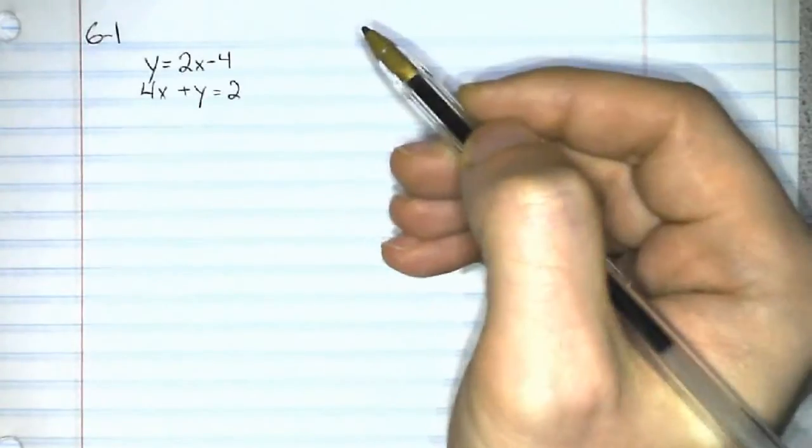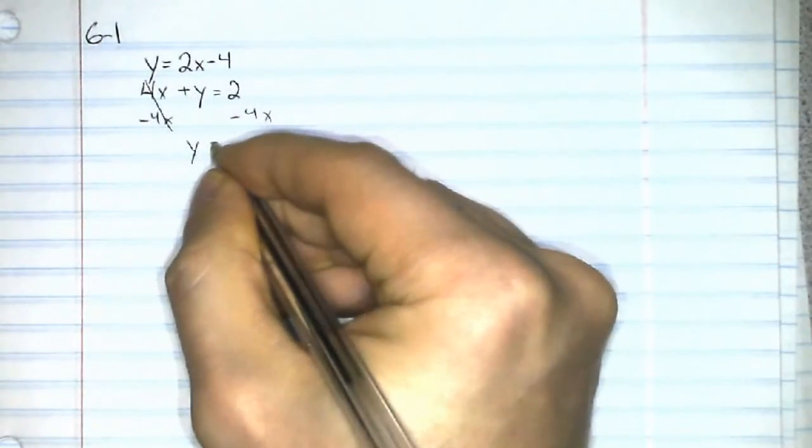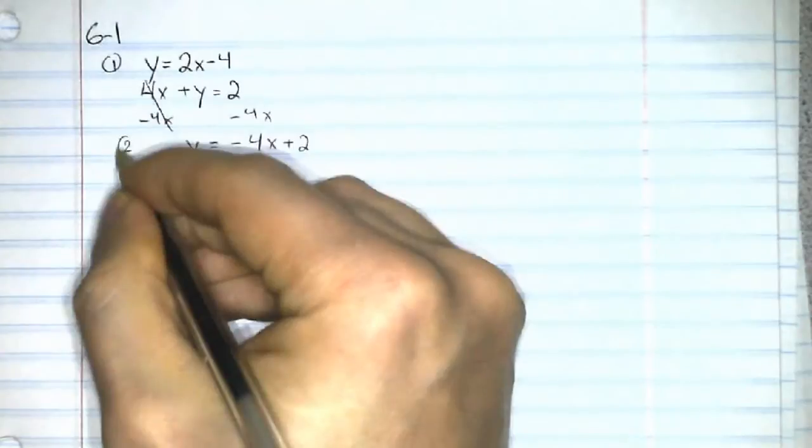Okay, so this equation right here, it's already in y equals format, so we're good to graph that. This one right here is not. What we're going to do is subtract 4x from both sides, and when we do that, it's going to cancel on the left, leaving y. On this side, we have the minus 4x, and since there's nothing in front of it, it's positive, we're going to write plus 2. So now we have both of our equations to graph.